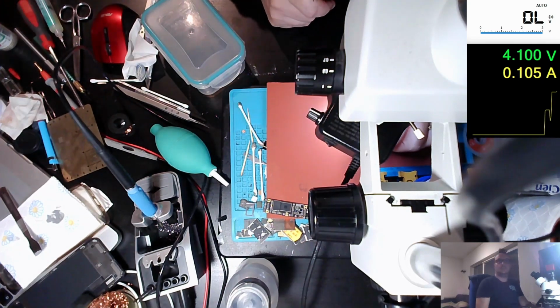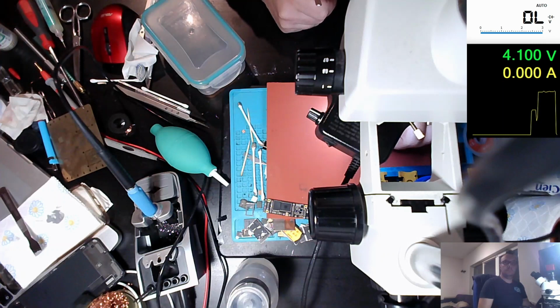And now we check the boot behavior with the CPU installed, and it looks good.